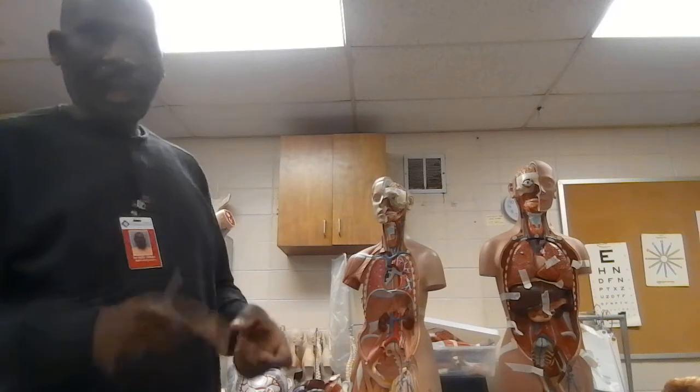In humans, there are four types of teeth. We have the incisors, the canines, the premolars and the molars. The incisors are right in front, the canines are next to the side, and then as you go behind the mouth, you have the premolars, and then you have the molars.